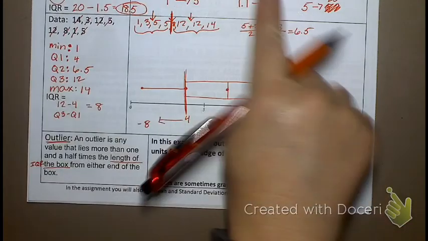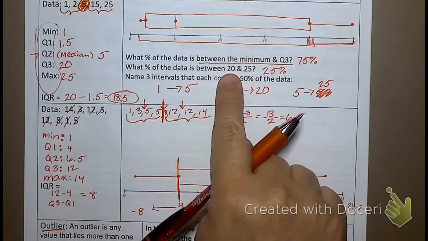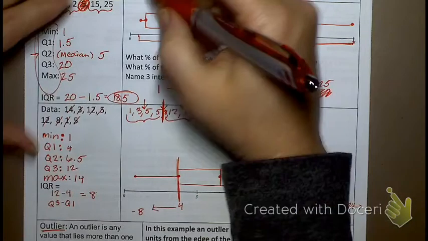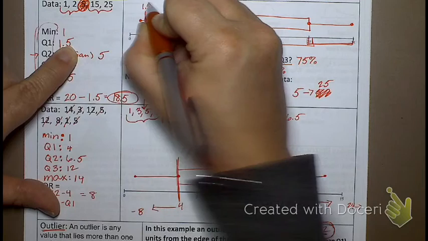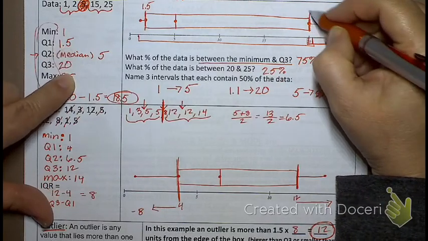So if I were to look here, and I looked at Q1, Q1 is 1.5. Q3 is 20.